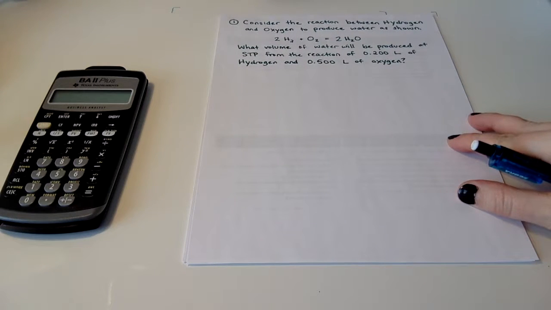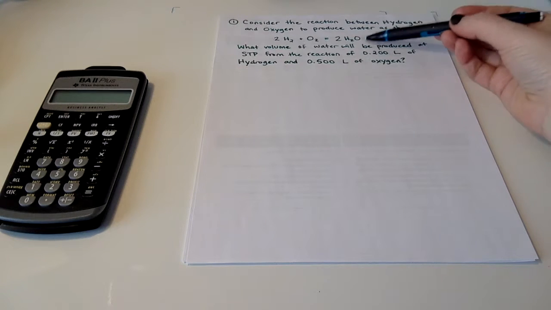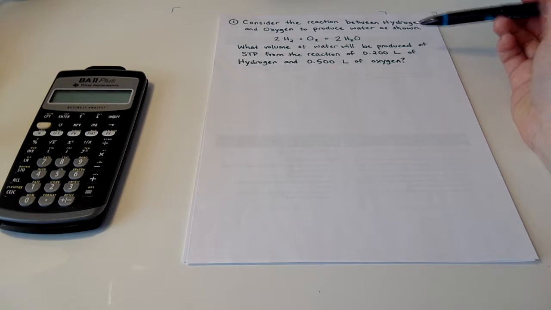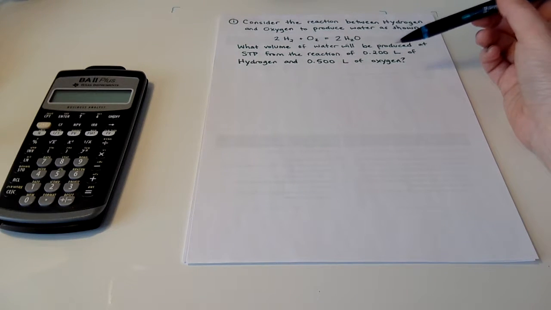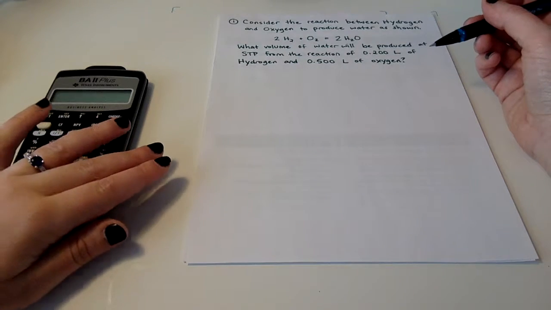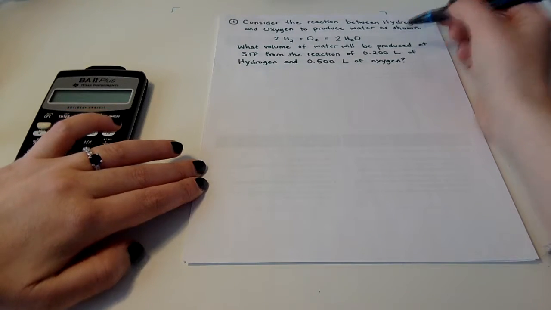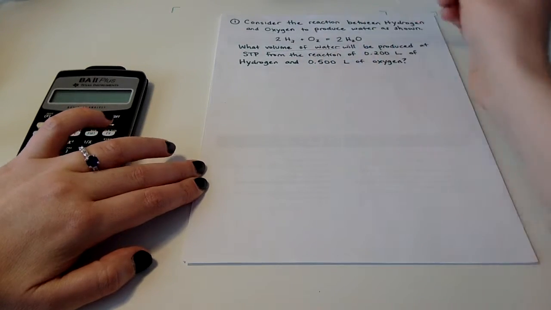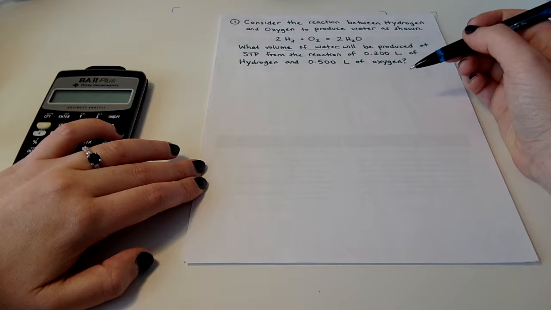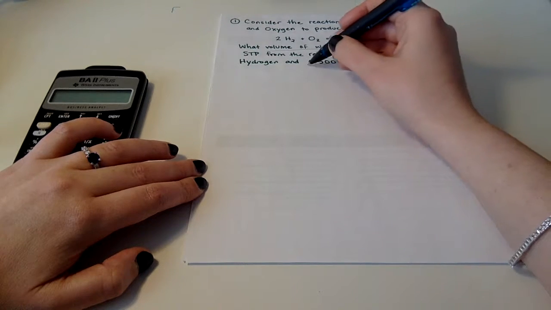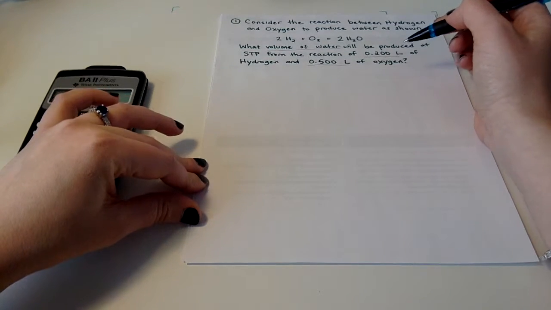First question, consider the reaction between hydrogen and oxygen to produce water as shown. We have our equation here. What volume of water will be produced at STP from the reaction of 0.200 liters of hydrogen and 0.500 liters of oxygen? So we are wanting to find the volume of water. Now, we are given 0.200 liters of hydrogen and 0.500 liters of oxygen. So what we need to do is find out what our limiting reactant is first.